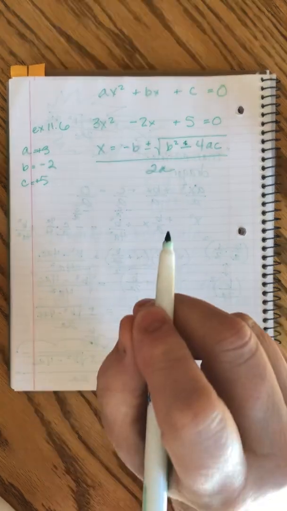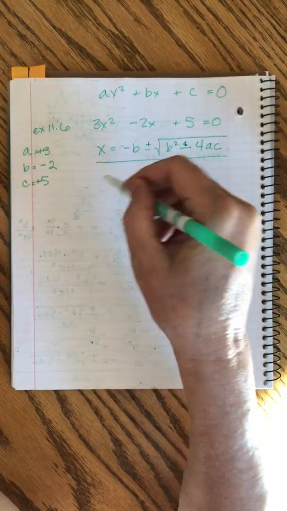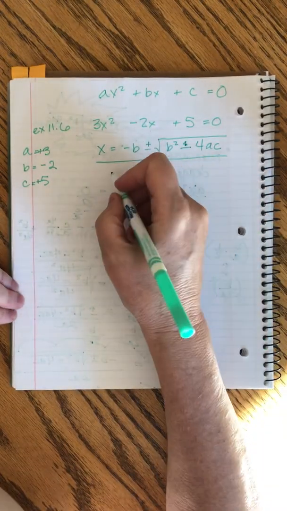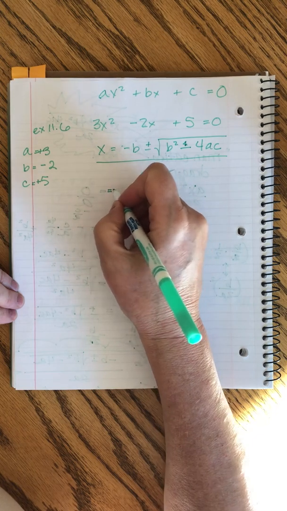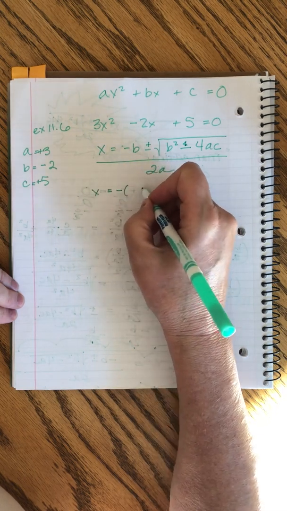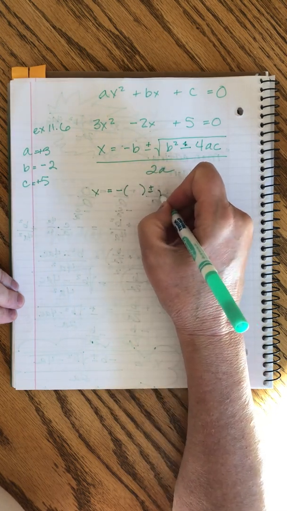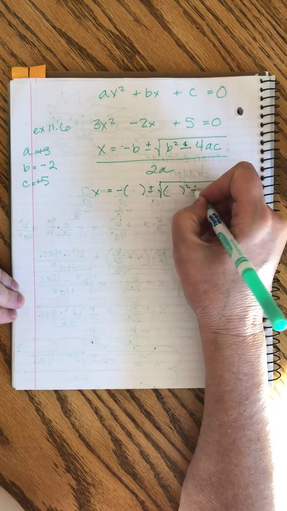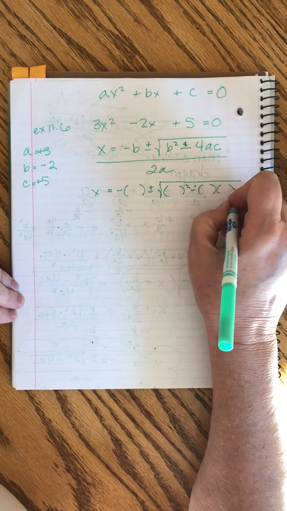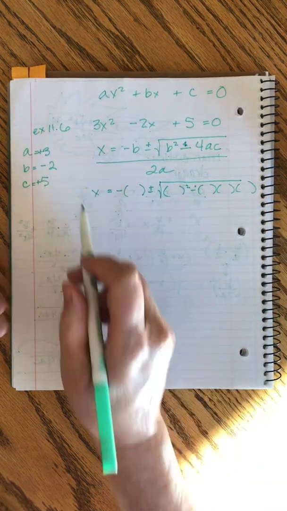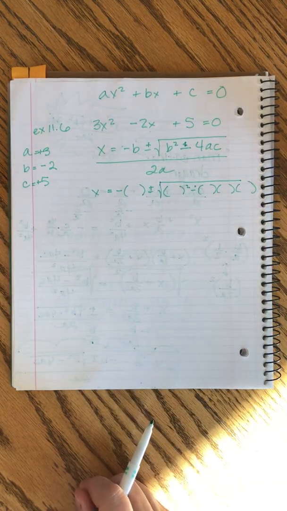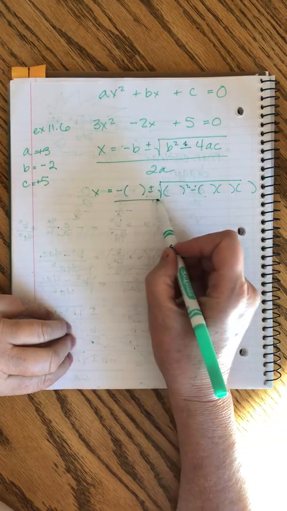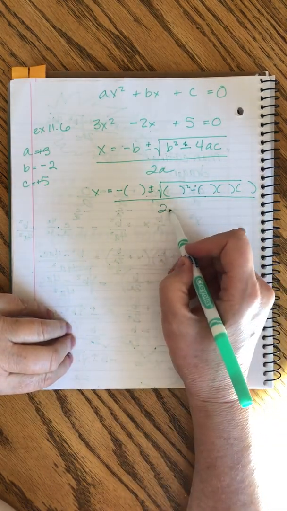Okay, now we're getting ready to plug in our ABC values here. Remember that it is vitally important that we use buckets. If we don't use these, it is beyond easy to mess up your calculation, especially when you have negative values over here. So just don't even worry about it. Just make the buckets every time.